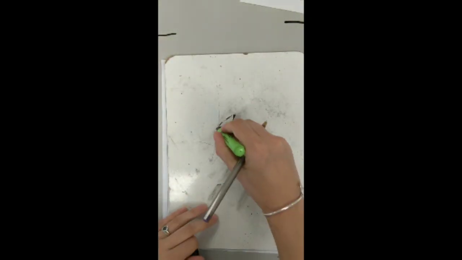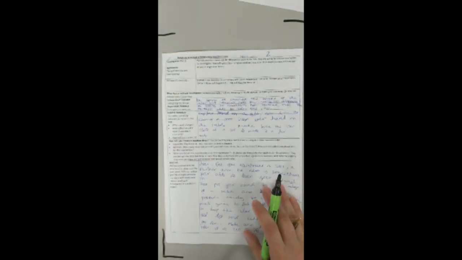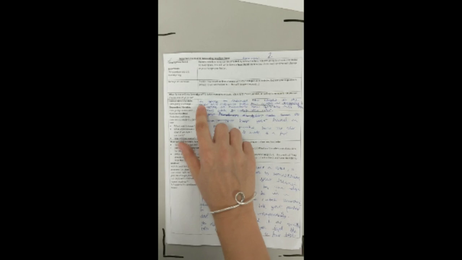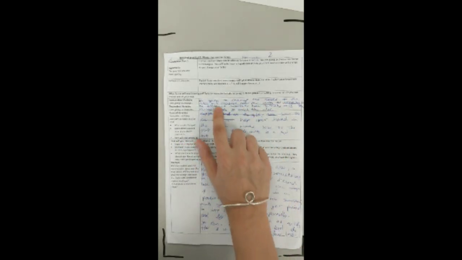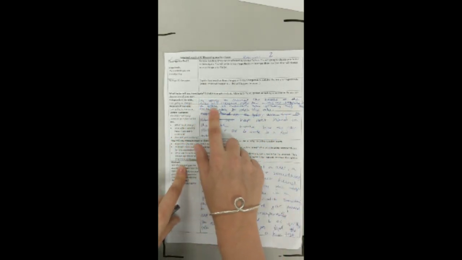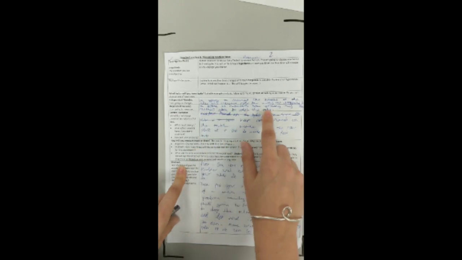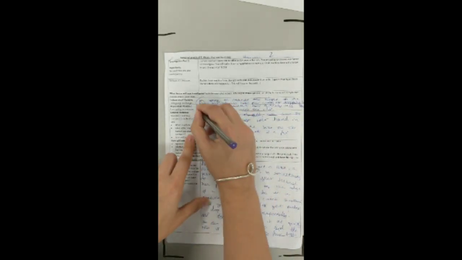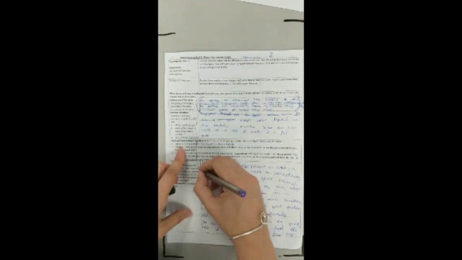So, person number 2. This person hasn't written a hypothesis. It says the human reaction time can be affected by several factors. You're going to choose one factor to investigate and write a hypothesis. A hypothesis is like a question. So I'll help you write your hypothesis. You're going to change the height of the ruler, and you're going to measure how quickly my partner is able to catch the ruler. Well, that's the method. That needs to go down here.